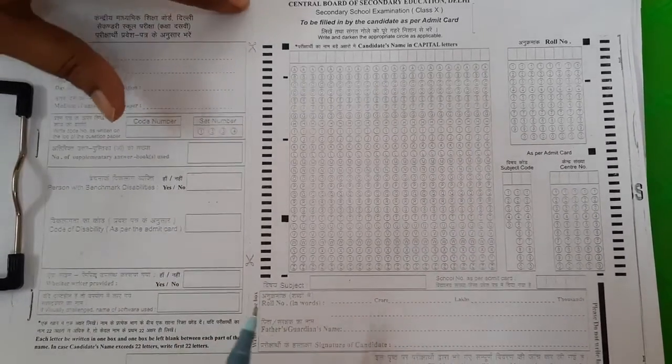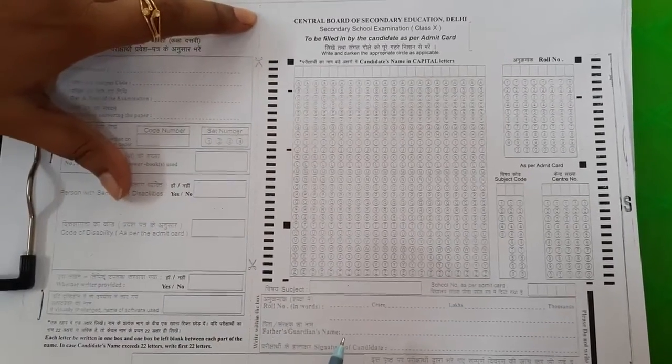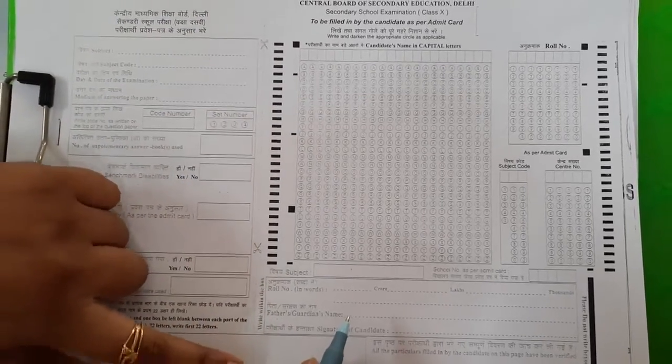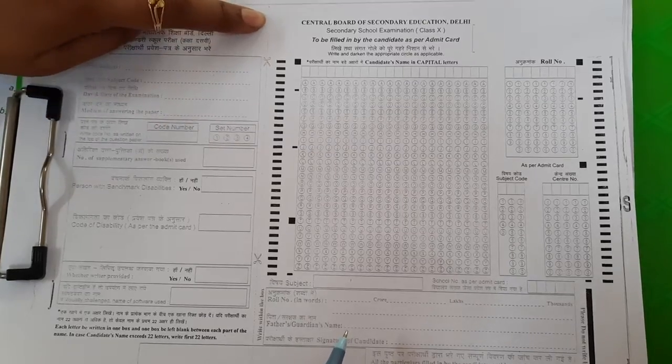Now this has two parts. If you can see, there is a perforation mark over here. Now this is a Xerox, so of course you cannot see, but there's a perforation mark over here. Okay, so don't touch this. This will be fine. This will be taken care by the board itself.